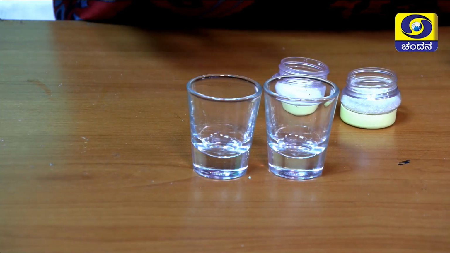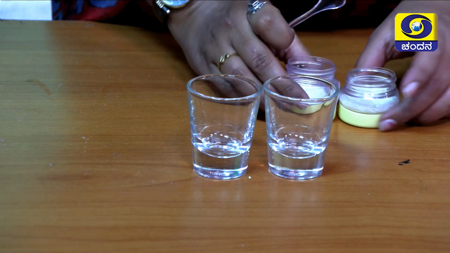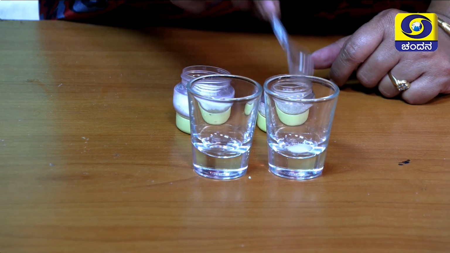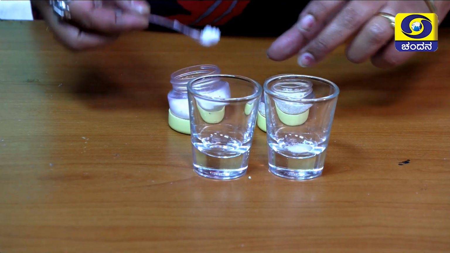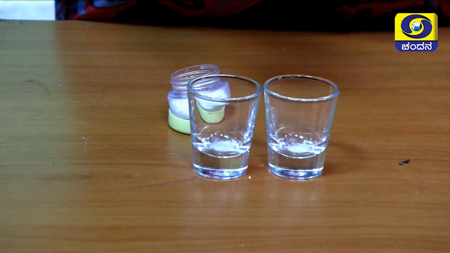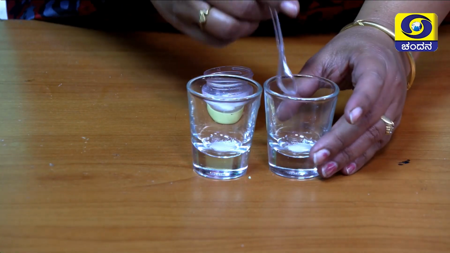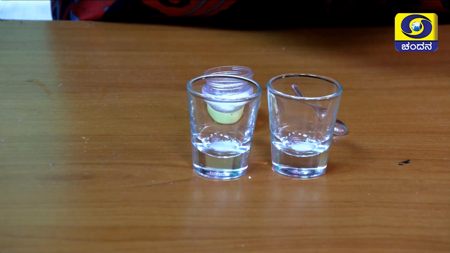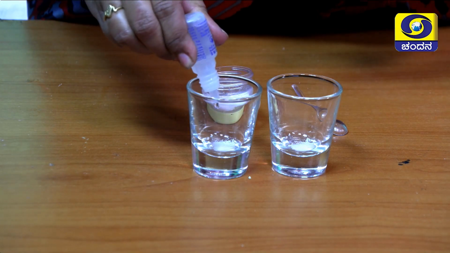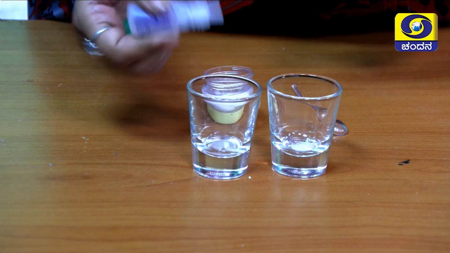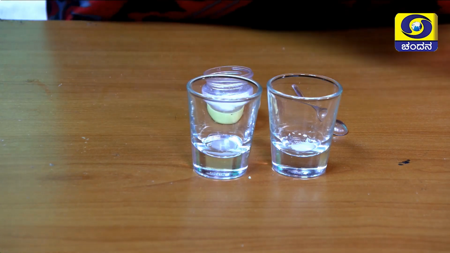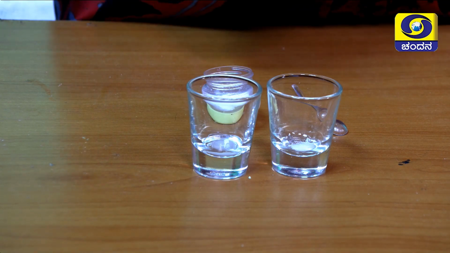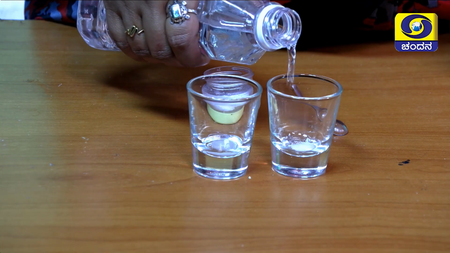Let us test the solubility of the ionic compounds. See, this is salt. I have taken salt in these two glasses, and for one glass I am going to add water, and in another glass I am going to add kerosene.